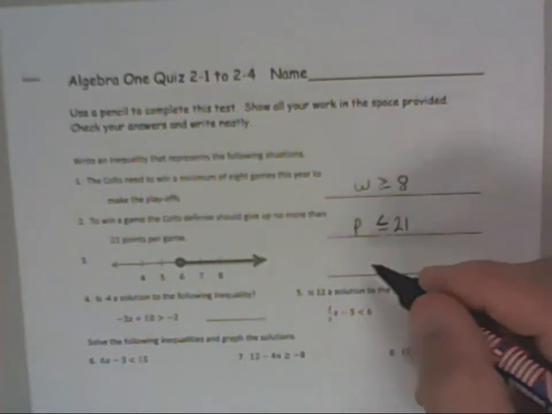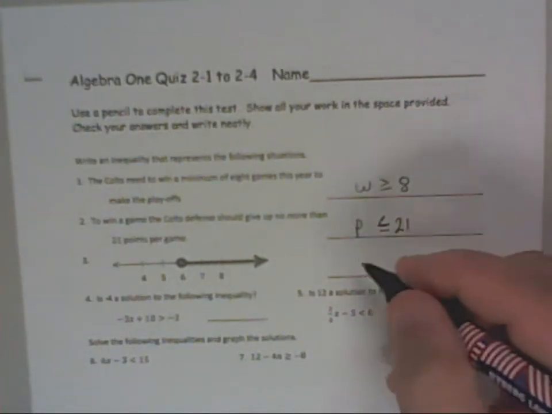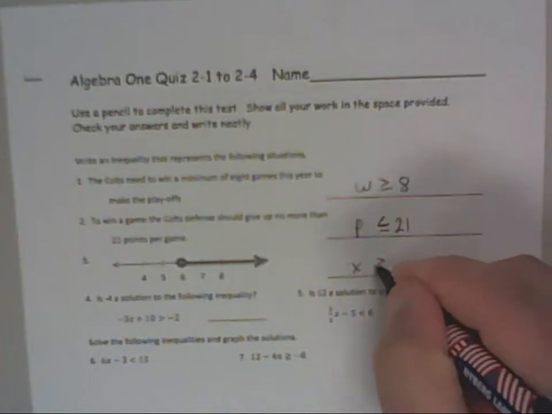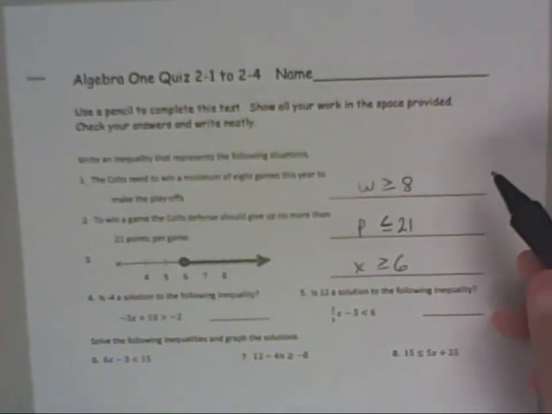Number three, we have a closed circle at 6, and the shading is to the right. That means x is greater than or equal to 6. First 3 questions are all worth 2 points apiece.